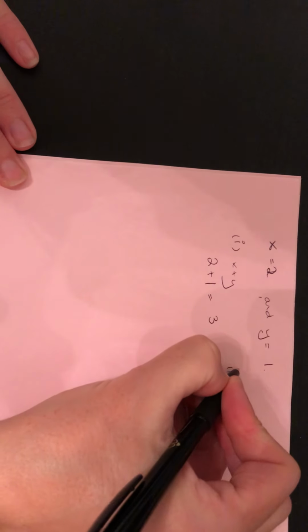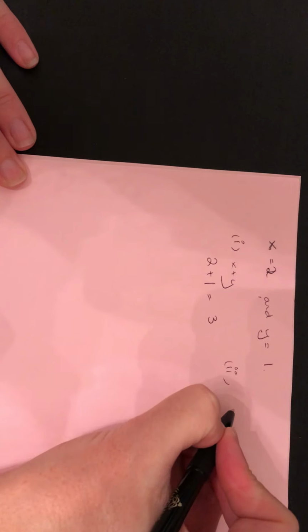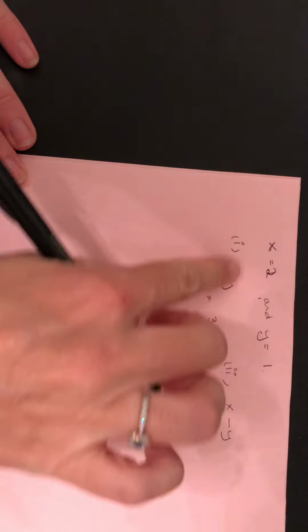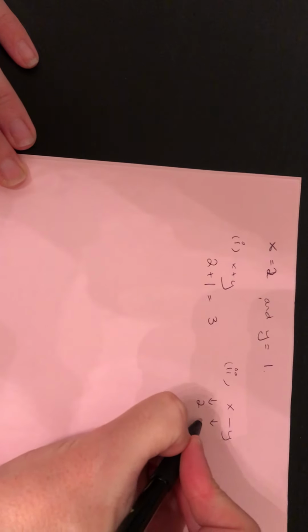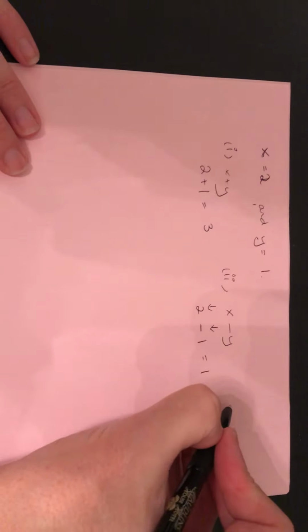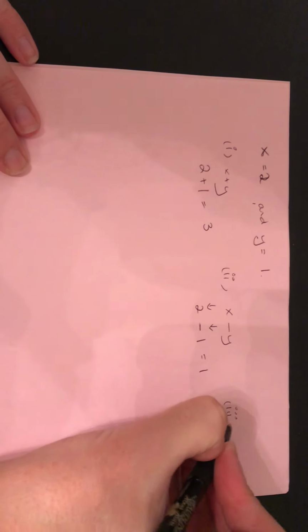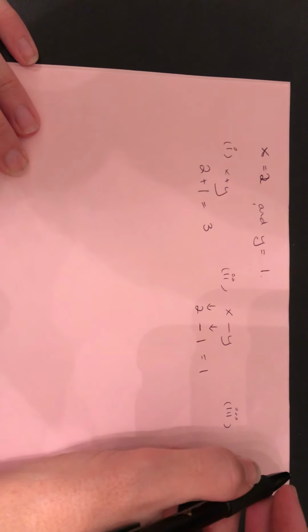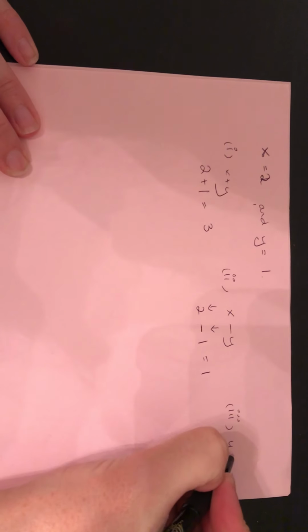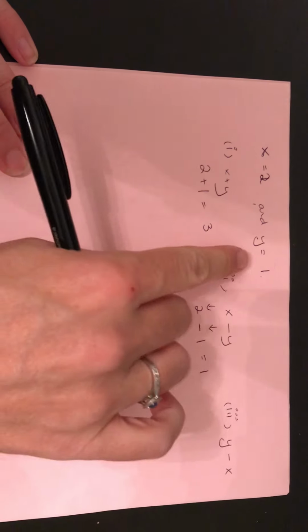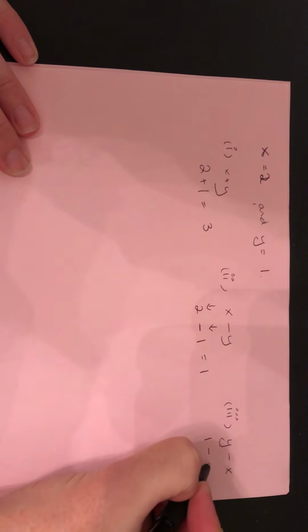Part 2 of that was x minus y. Again, we know x to be a 2 in this situation just because I'm told it in the question. Normally we don't know what x is. Sometimes we have to find it out, which gives me a 1. And part 3, we have y minus x. So that is y minus x, which gives me a minus 1.